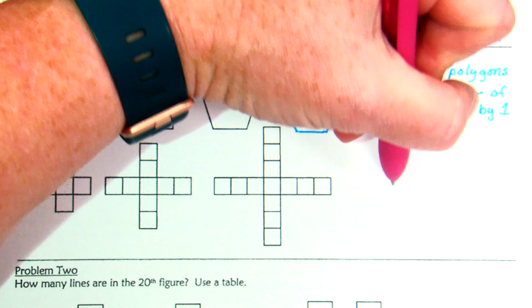The point is you have a center square, and when you draw that next figure in the pattern, you have 4 squares coming off of each side. Short on the top.